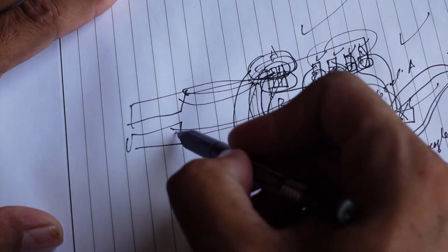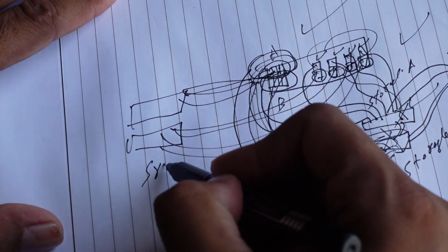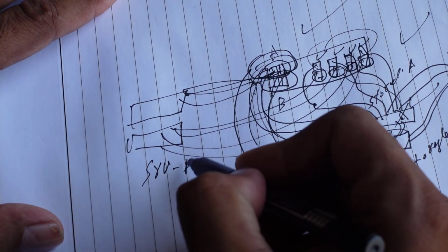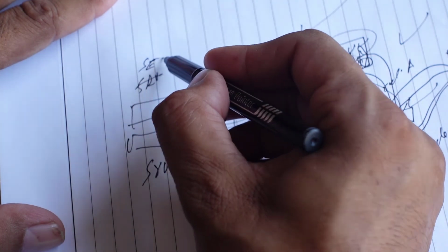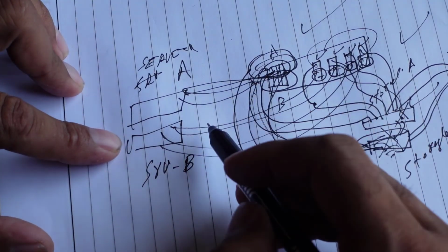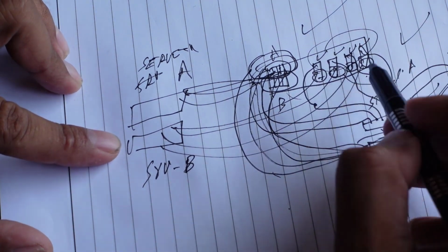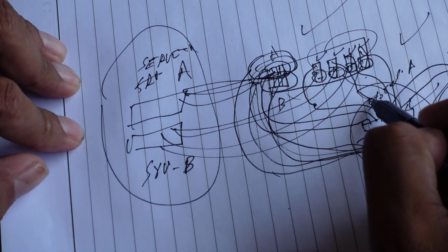These ports we can connect to the second server switch, server switch B, and the server switch A. So you got the point. The chassis is the middleman between the server switch and the storage switch.